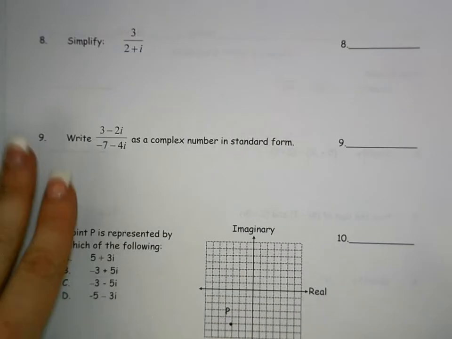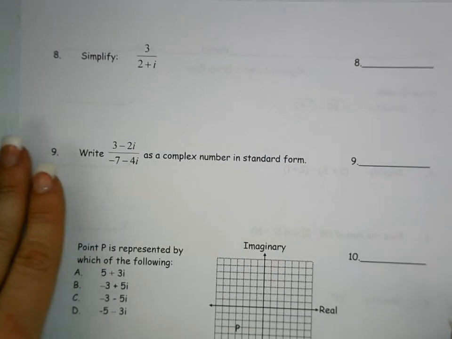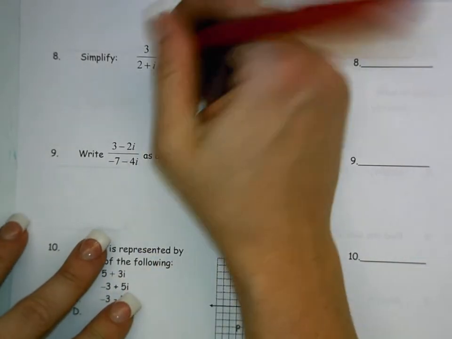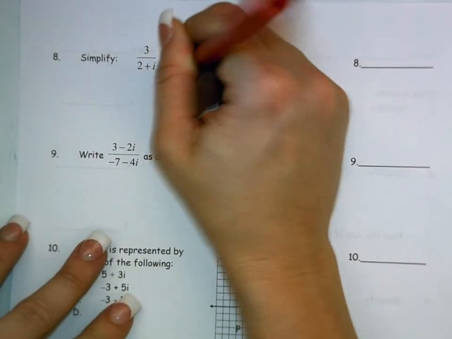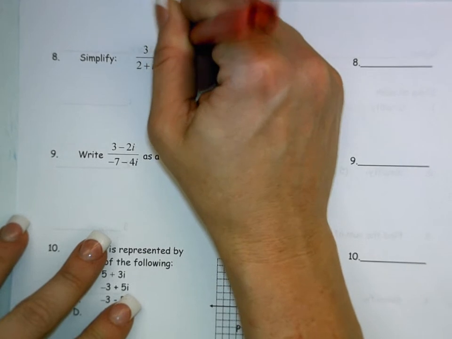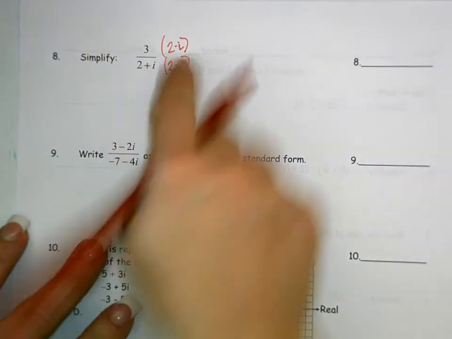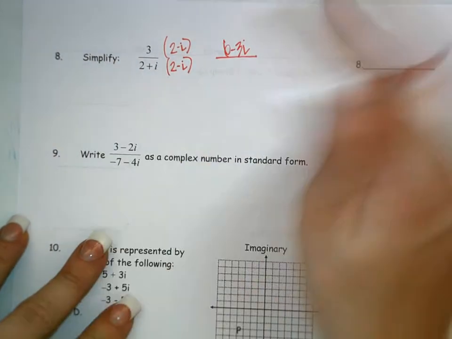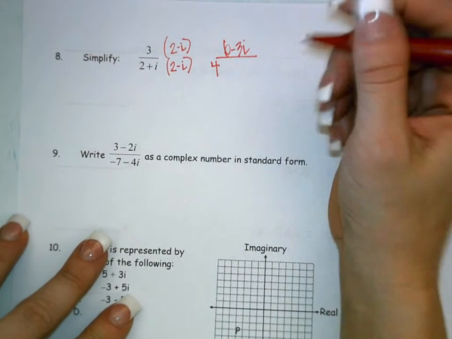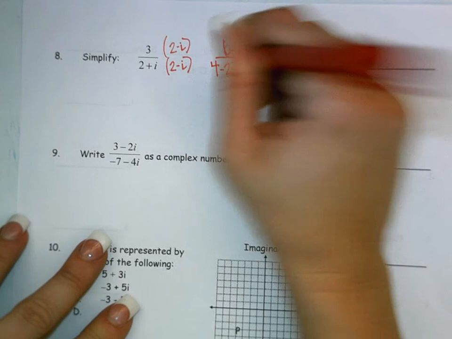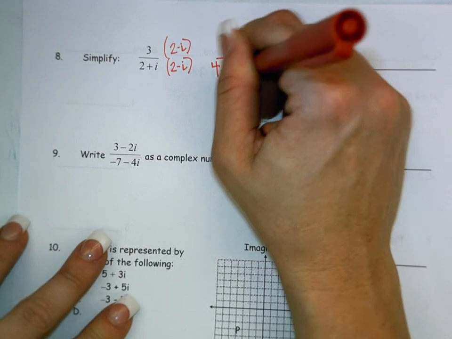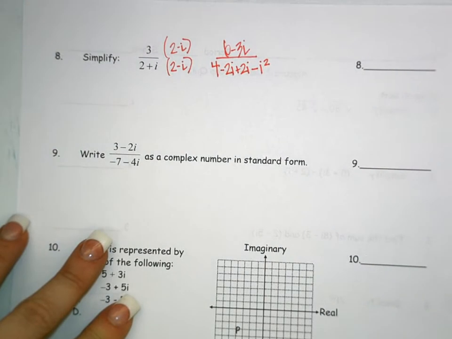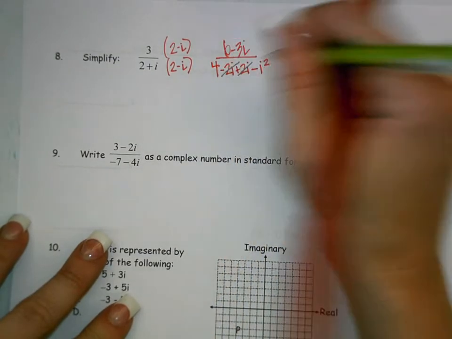Next page, number 8, simplify. Whenever you have a binomial in the denominator, to get rid of that, you have to multiply by the conjugate. The conjugate is going to be 2 minus i. In the numerator, you distribute, so 6 minus 3i. In the denominator, FOIL. First times first gives you 4. Outsides is minus 2i. Insides is plus 2i. And last is negative i squared. The negative and positive 2i's will cancel each other out.